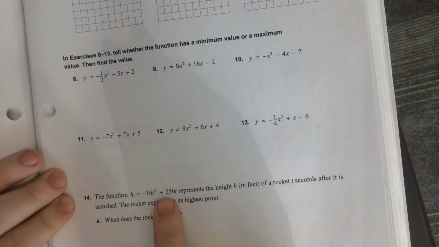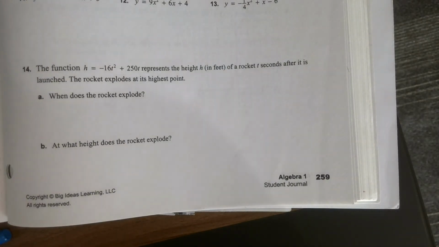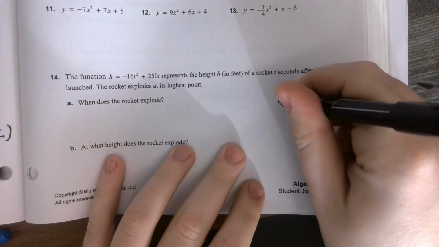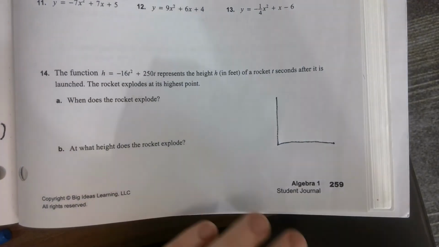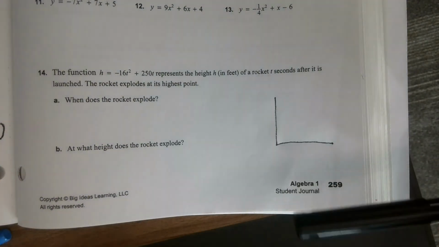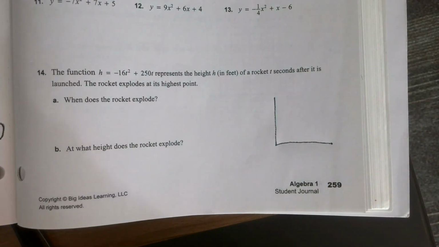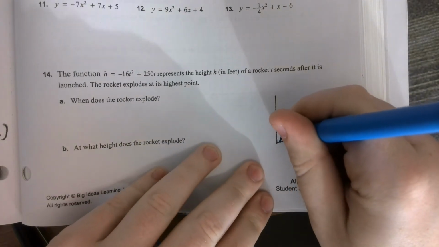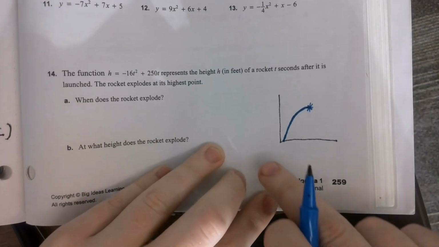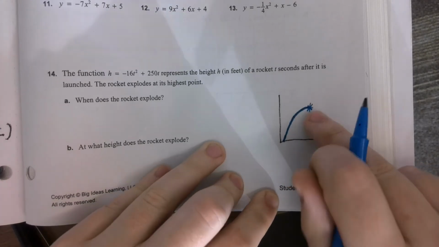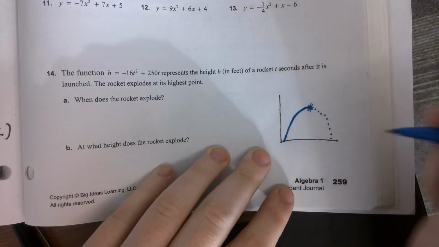This function represents the height in feet of a rocket t seconds after it's launched, and the rocket explodes at its highest point. Something to note that might help you with this problem is this. All projectiles, you'll learn this in physics, follow something called projectile motion. All projectiles go in a parabolic arc, an arc shaped like a parabola. Even our rocket. So here's the deal. We've got this rocket that's launched, it goes up, and then it explodes at its highest point. And we can imagine that if the rocket continued its path, it would have finished with a parabola.